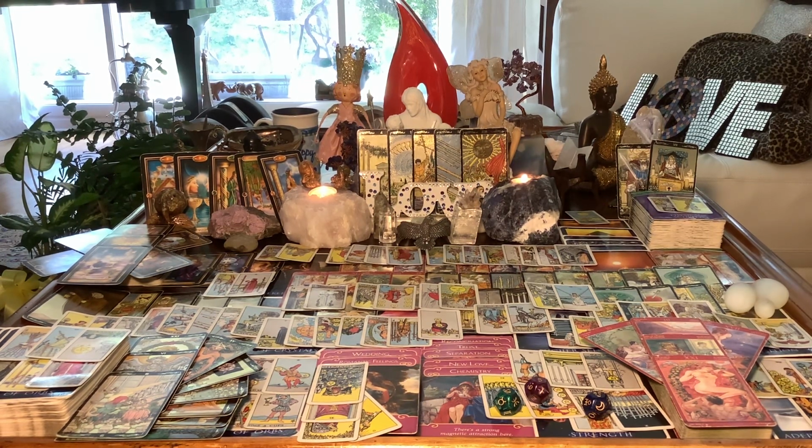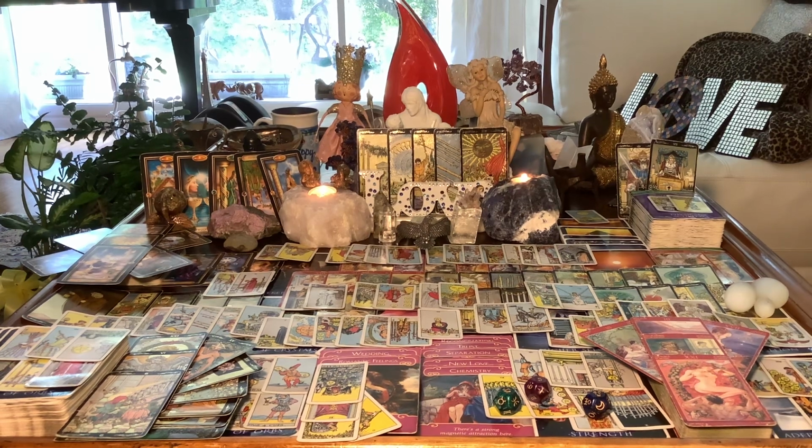And the Queen of Pentacles upright, moving or traveling, and the Queen of Cups upright, they may be moving in together, or missed a prior opportunity because they waited too long. And this could also be for a car. Maybe they missed the opportunity because they waited too long and the car got sold.